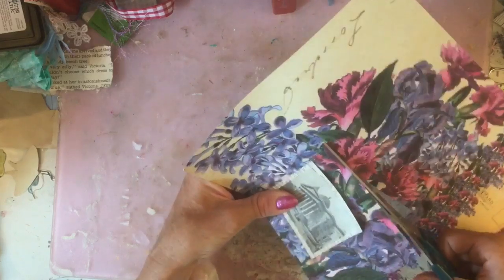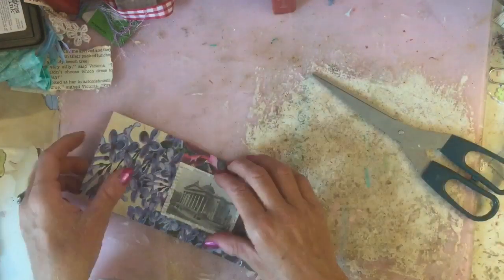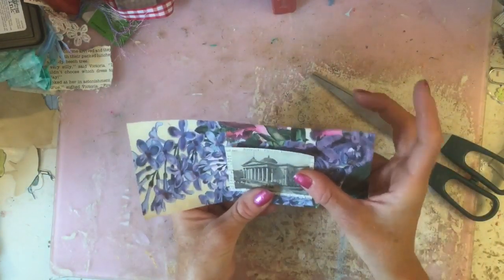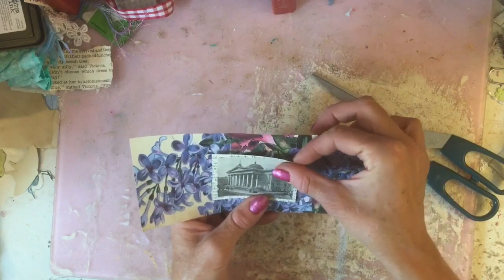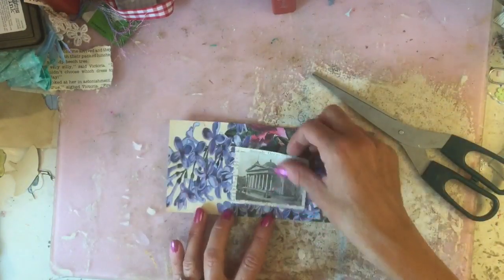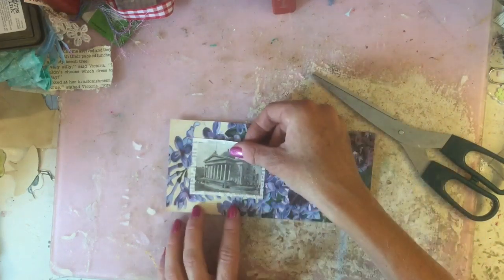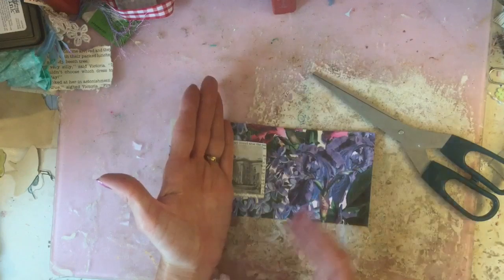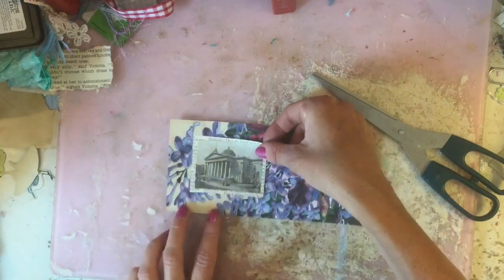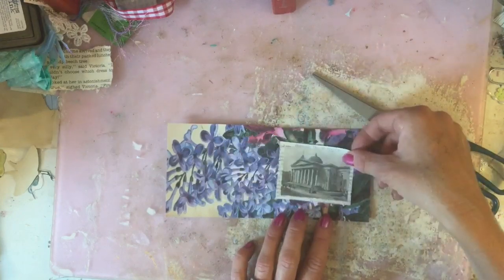Cut it across. And again, I'm really not taking too much notice of how I'm cutting this. We just want to get a shape and size that we're happy with. So obviously this is far too long to go across a page. So I just need to decide now to cut it down either this end or this end. Again, I'm just moving my piece to see how I'm happiest with it. I'm going to cut it this end.